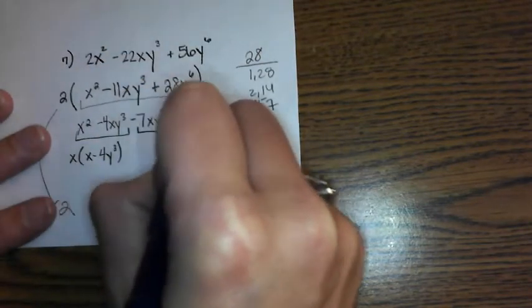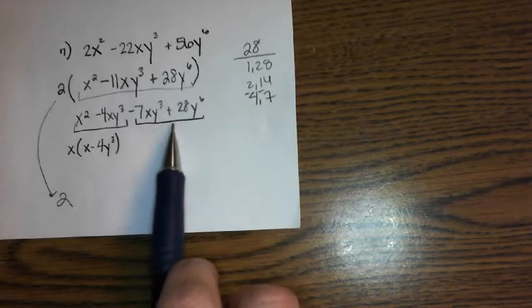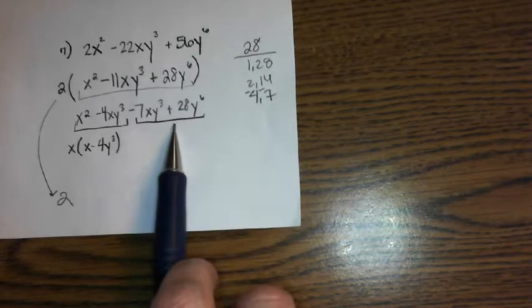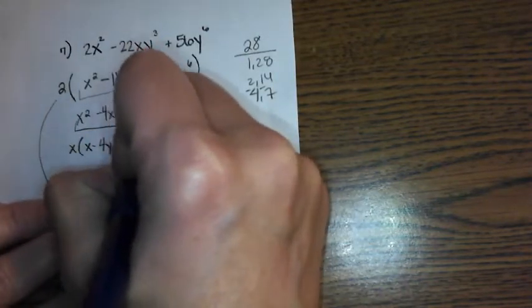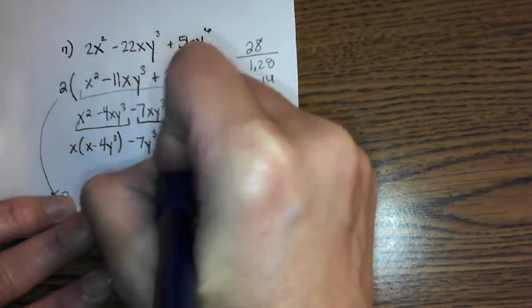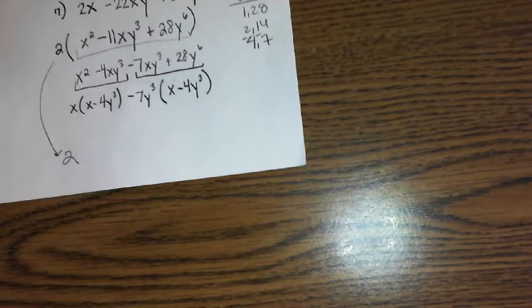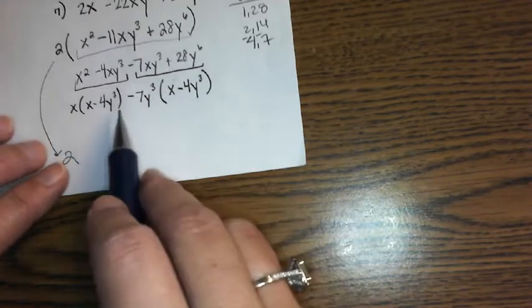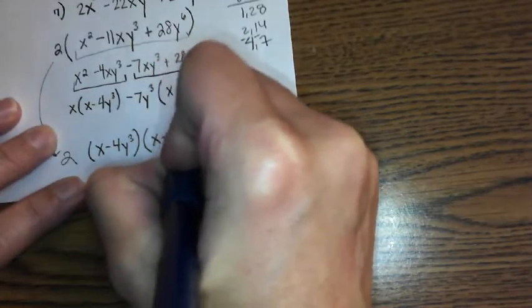And then, so this is going to be different for you too. Jason, what can I take out of my second group? Careful of that 7. It should be a negative 7y cubed. And what am I left with? So my two final factors of that portion are x minus 4y cubed and x minus 7y cubed.